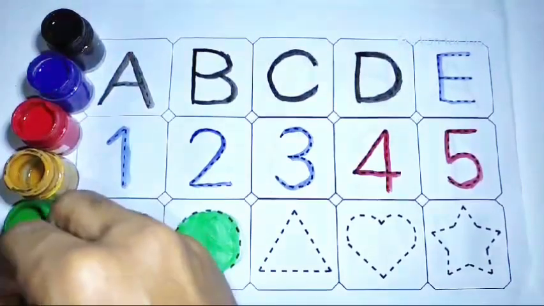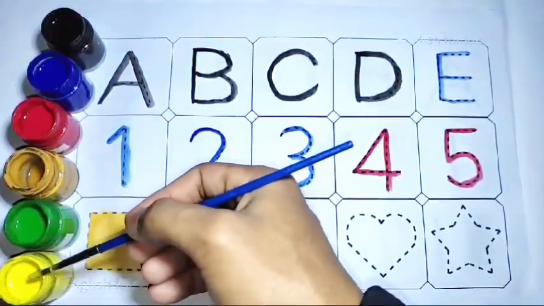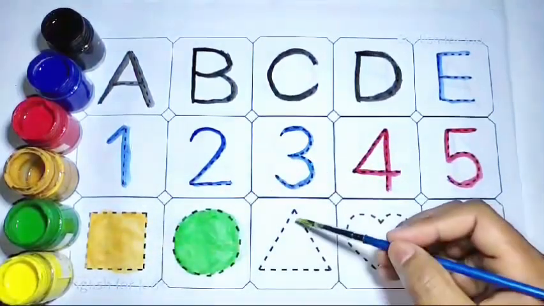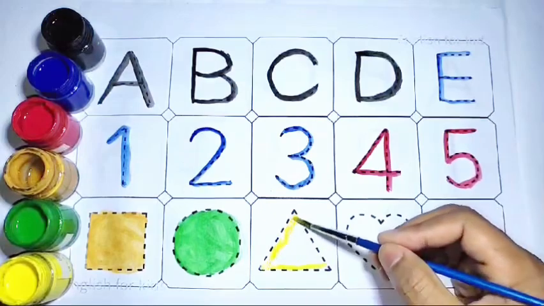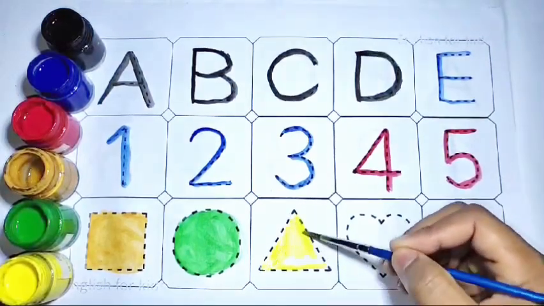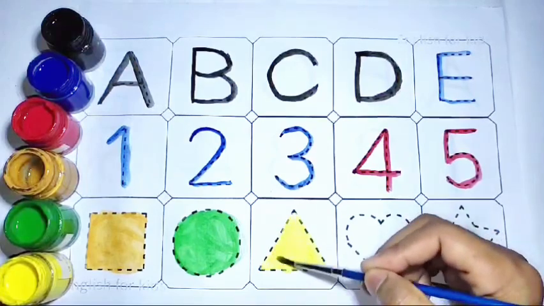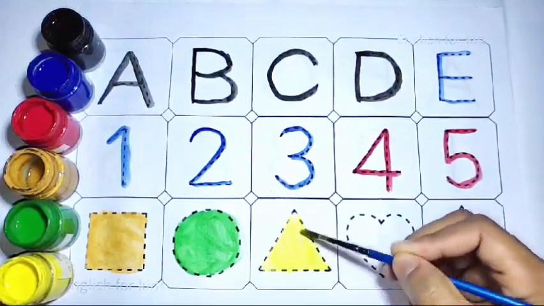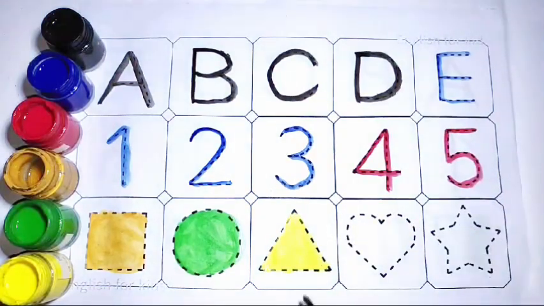Yellow color. Now we draw the shape of heart.